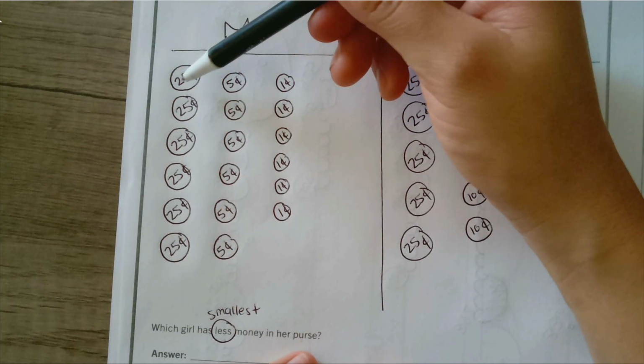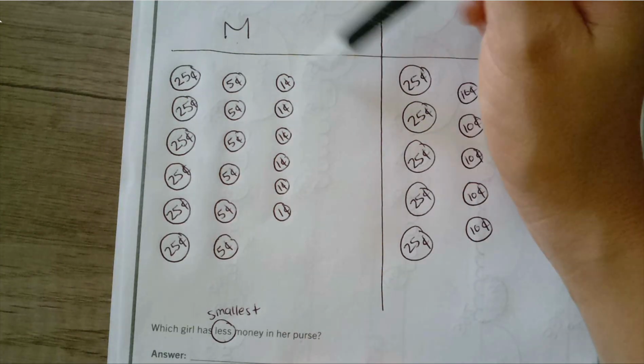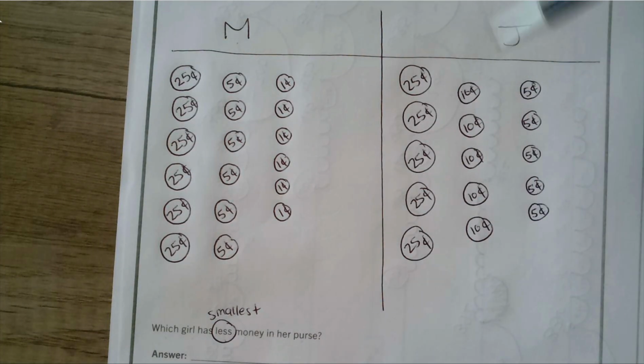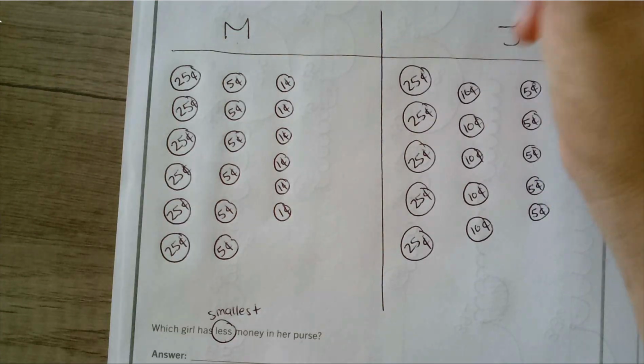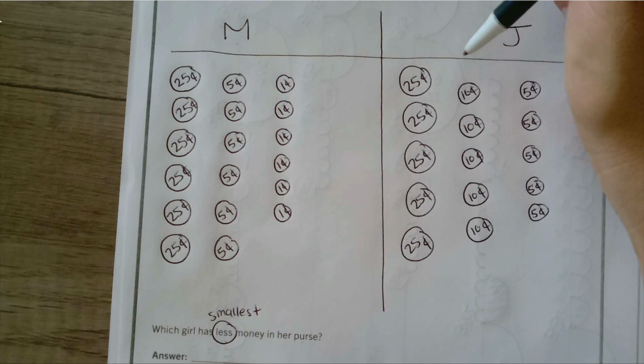I notice that I have a lot of 25-cent coins. And I just noticed I have a lot of coins. When I have a lot of coins like this, my brain tells me, hey, Miss Ambrose, how about we try making $1 first? And to me, that sounds like a pretty good idea because I know 4 quarters make $1.